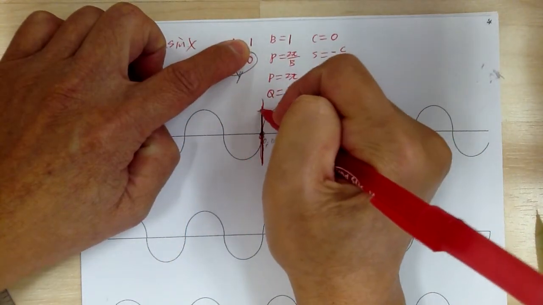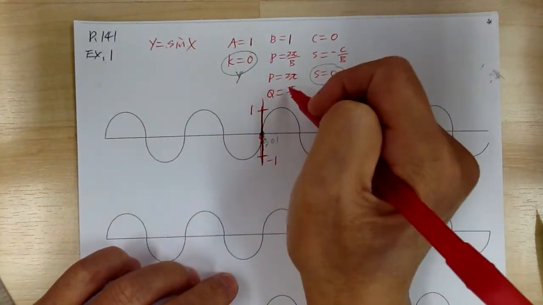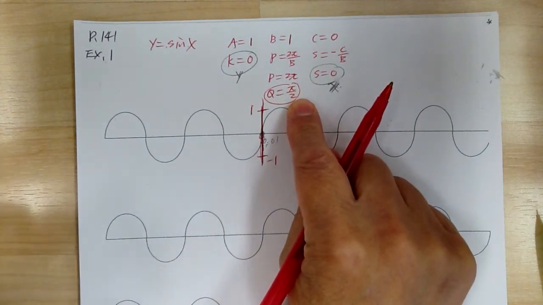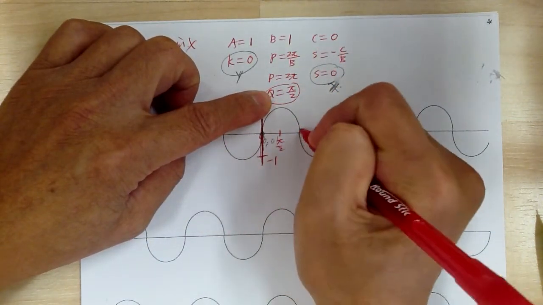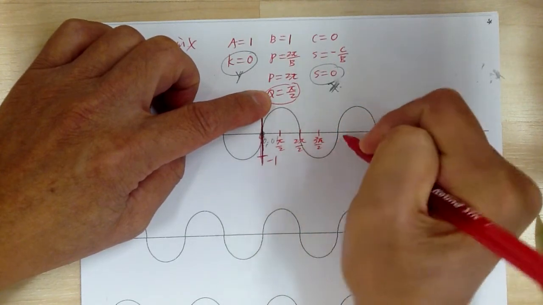Amplitude is 1, so that's your 1, and it's your -1, right? The next information is you want to use this right over here, the quarter point. The quarter point is how much each division is worth. So quarter point is pi over 2. So that means this is pi over 2, 2 pi over 2, 3 pi over 2, and 4 pi over 2.